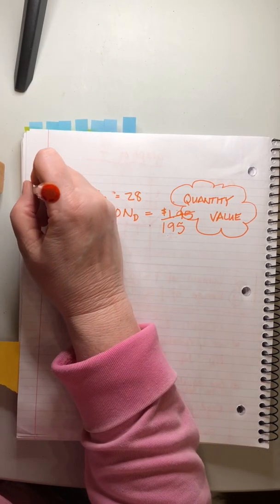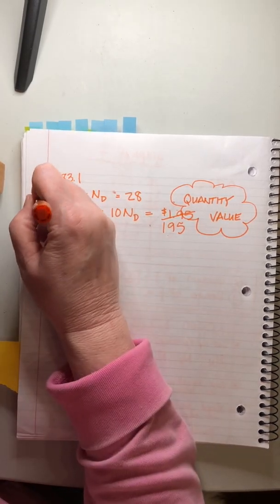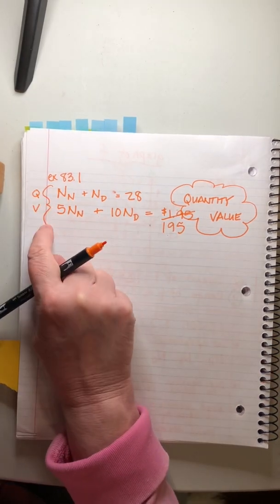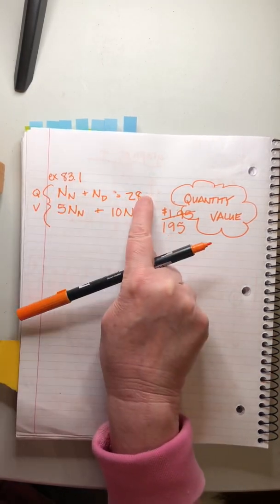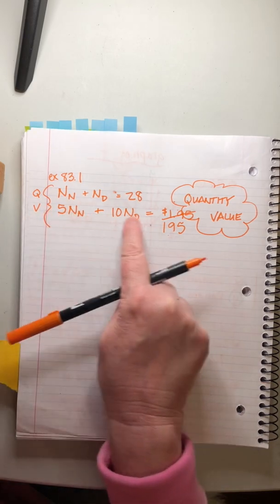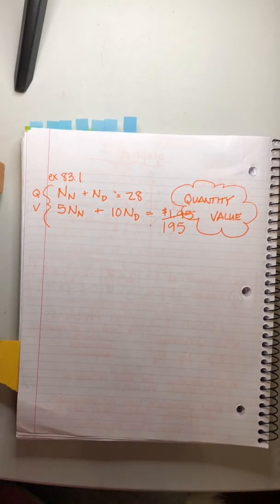What I'm going to do to remind you is I'm going to do this on the outside of my equations for a while to remind you this is what a quantity statement looks like and this is what a value statement looks like. Okay, are you ready?